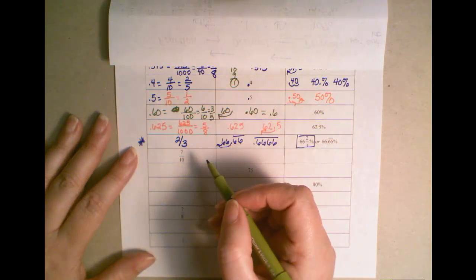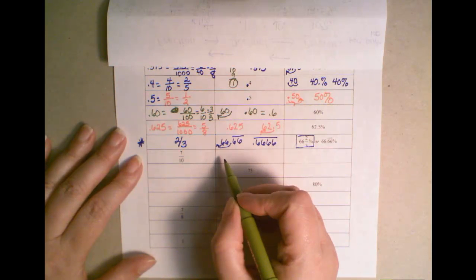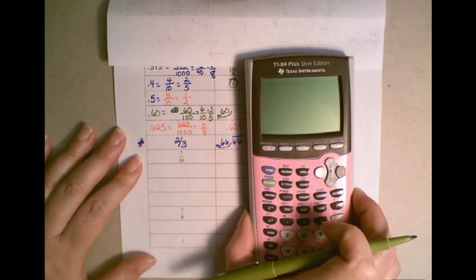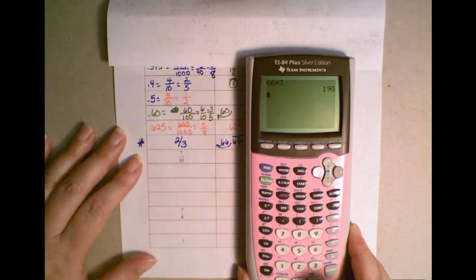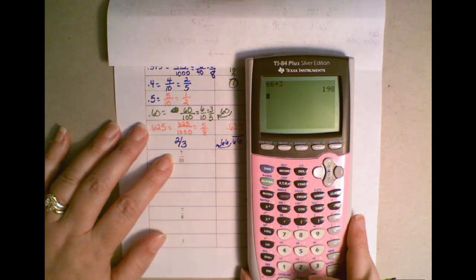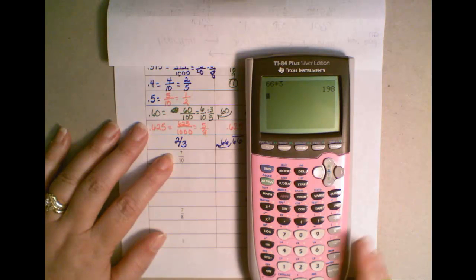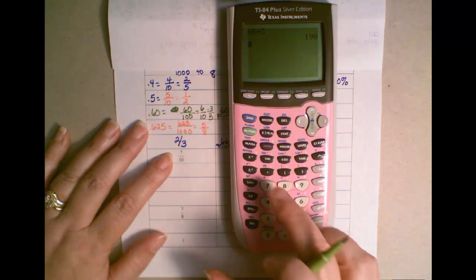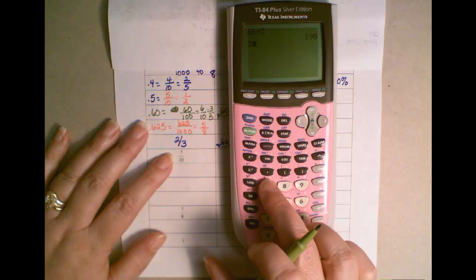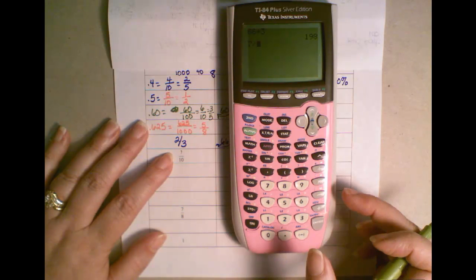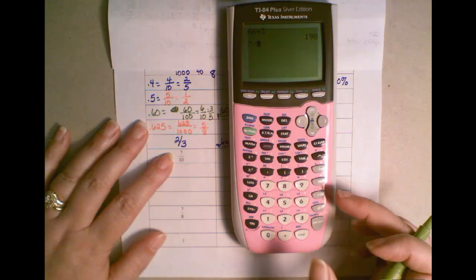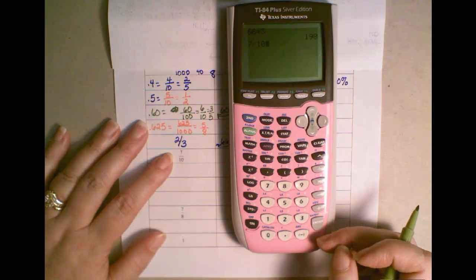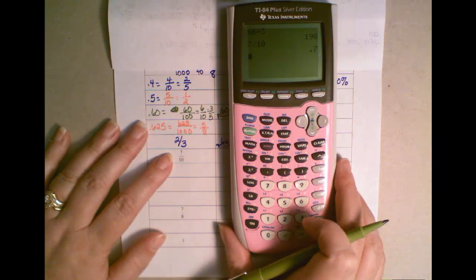The next one I have is 7/10, and so we're going to convert it. On all the other ones, I have done this by hand, but I'm going to go back and show you on the calculator how to convert a fraction into a decimal. To convert it on a calculator, we're going to type in 7, then the divide sign, remembering that our fraction represents a division problem, 7 divided by 10, and then the 10, and then we press enter, and that will give us the decimal answer.